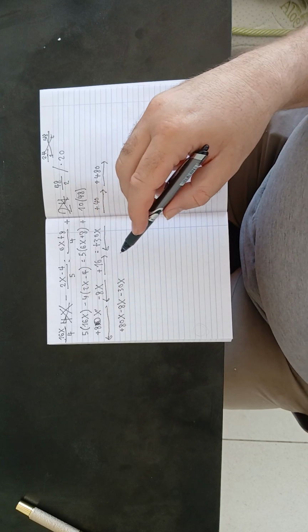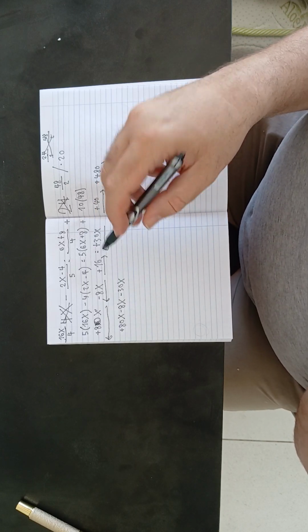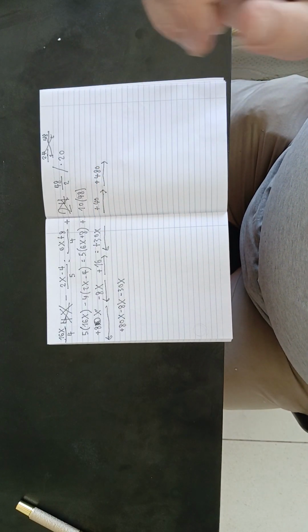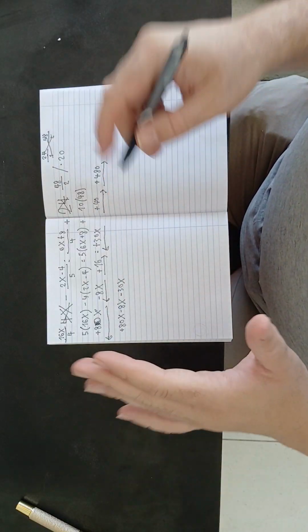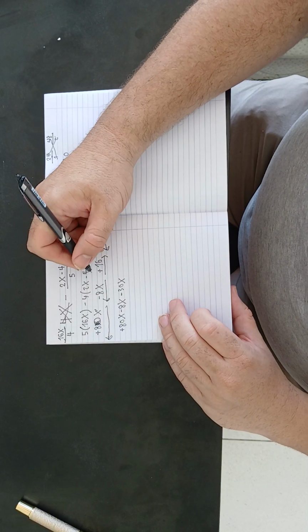Also, I change the sign of plus 16 to negative 16, because everything before the equation is supposed to be after it.